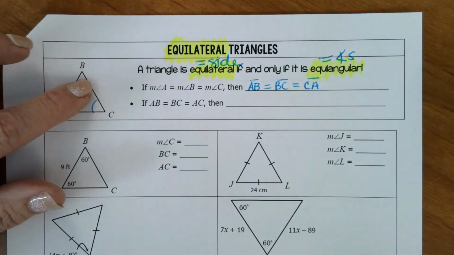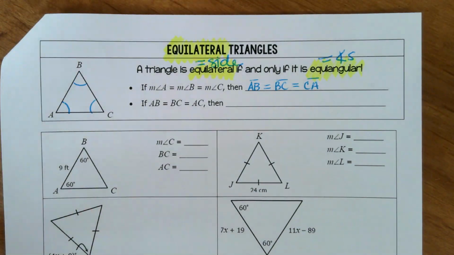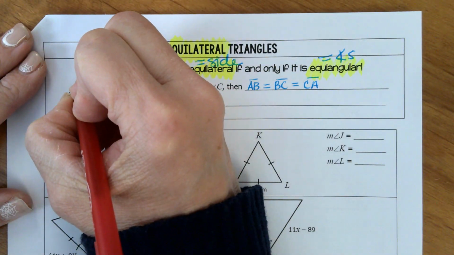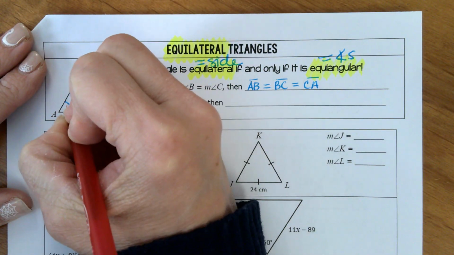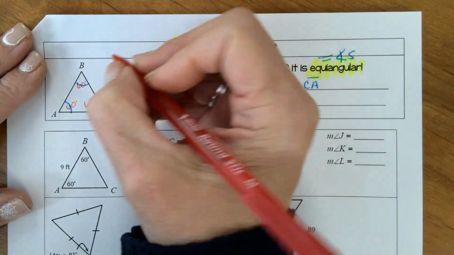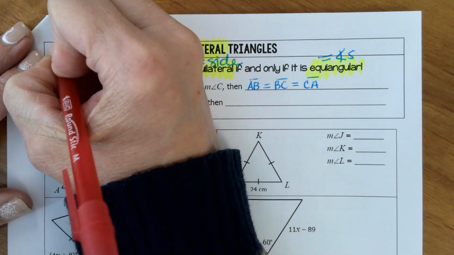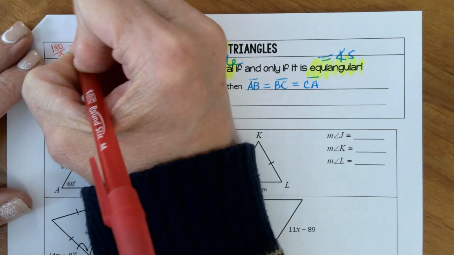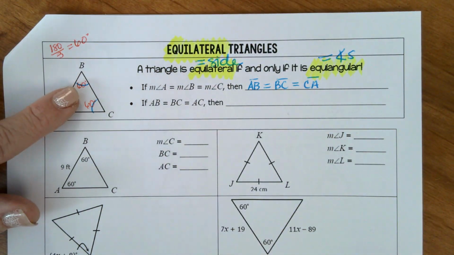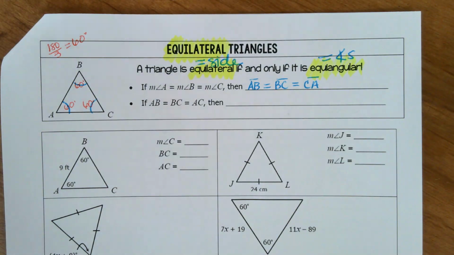And what are the measures of angle A, B, and C? How'd you get it? So 180 divided by 3 gives me the 60. 60 times 3 is 180. Every single equilateral triangle in the universe, all three angles are 60.